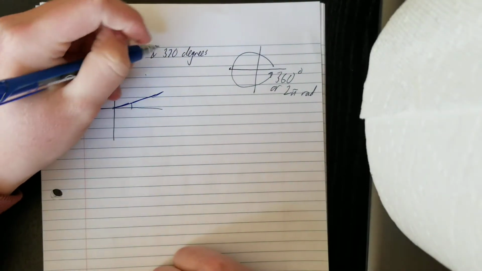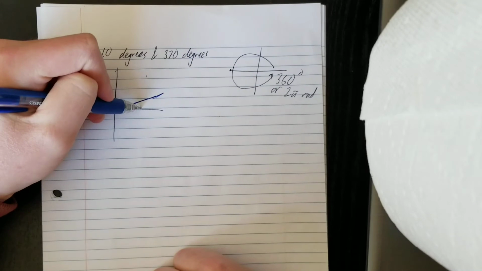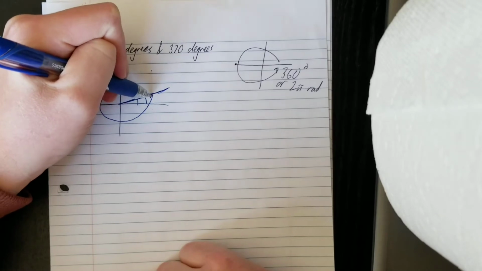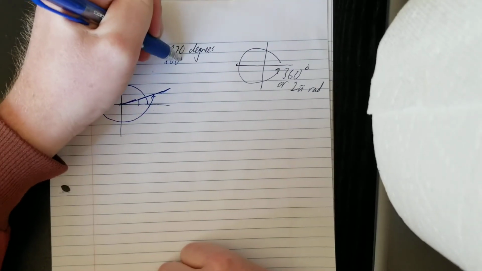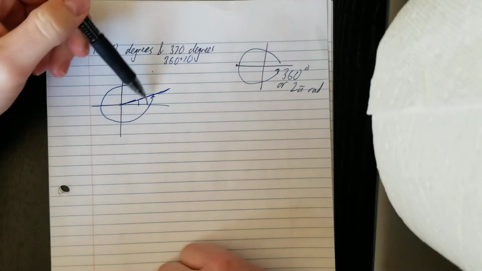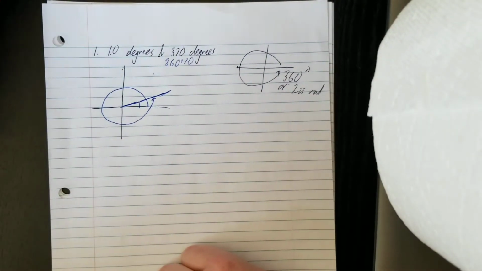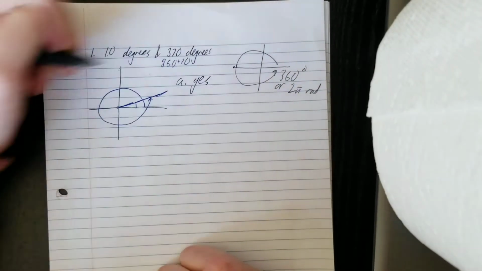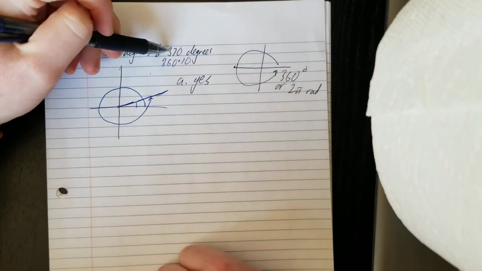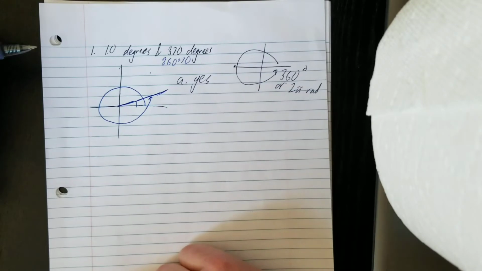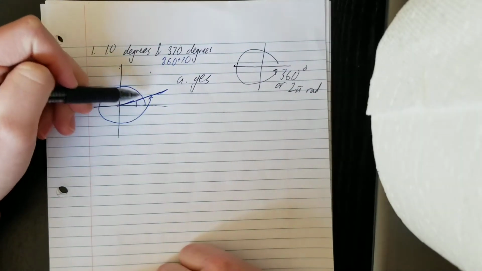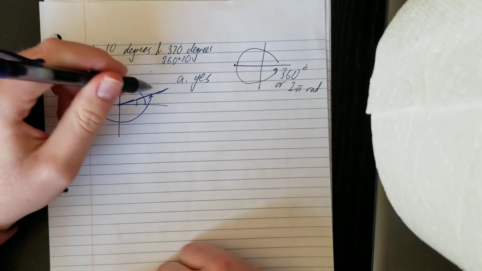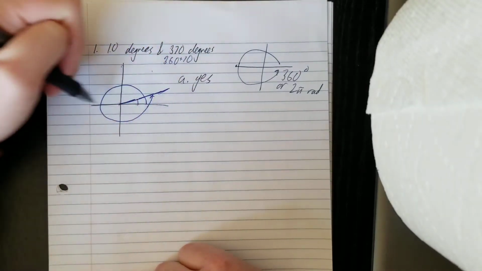And I also know I can draw 370 because I can draw 360 around, and then another 10, because that's 360 plus 10, okay? Now, are these the same angle? Well, they're not the same angle, but they are coterminal angles. So the answer to A will be yes. 10 degrees and 370 are both coterminal because they both start here and end here. Even though this one goes around a full circle, I just care that it also ends in the same spot.